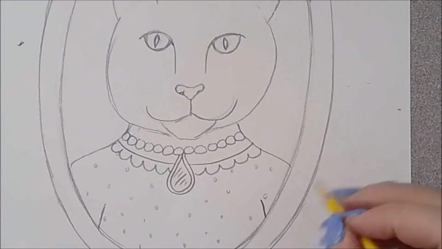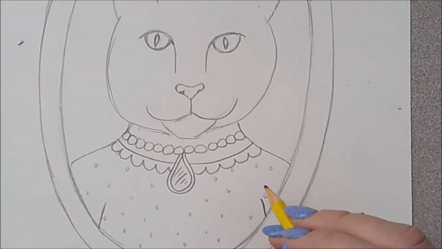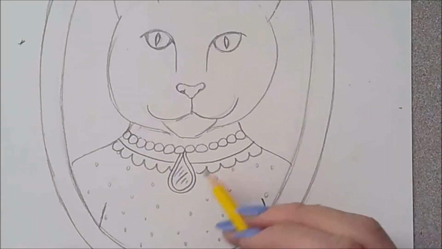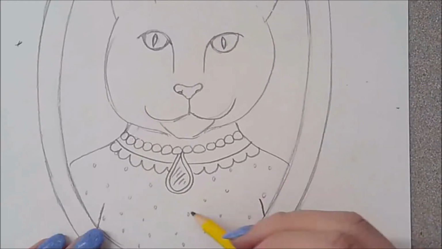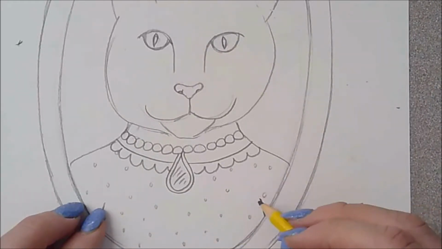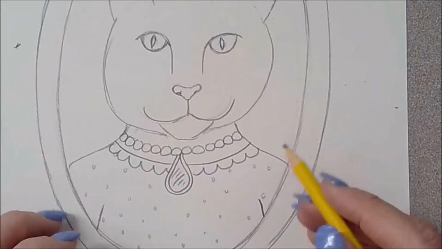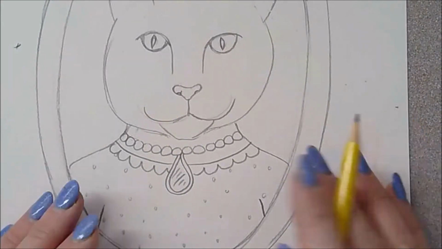And here I drew a fun fancy outfit for my cat. I gave it a nice necklace with a pendant, a nice ruffled collar, and a shirt that has some polka dots and textures. I even drew a couple lines here to show the markings of where the cat's arm might be.